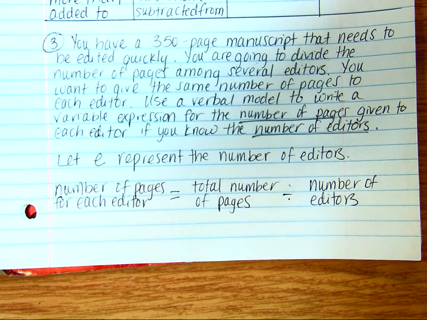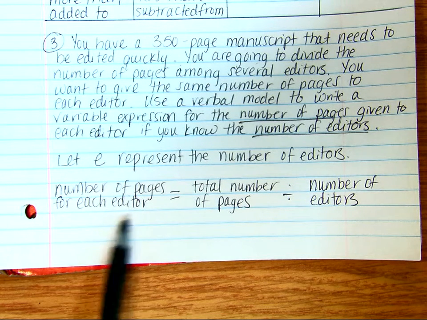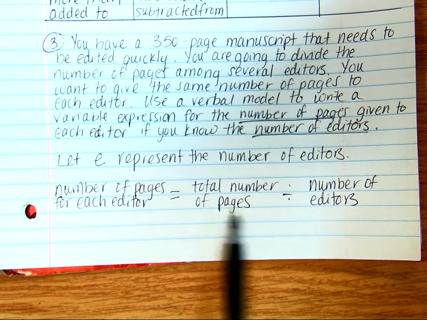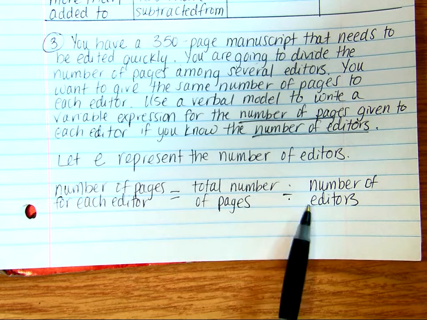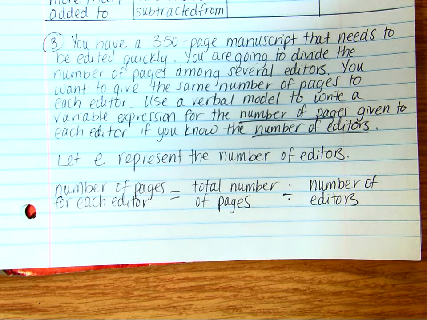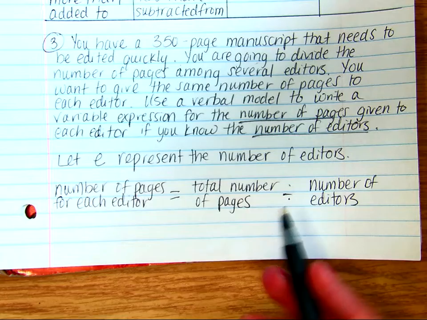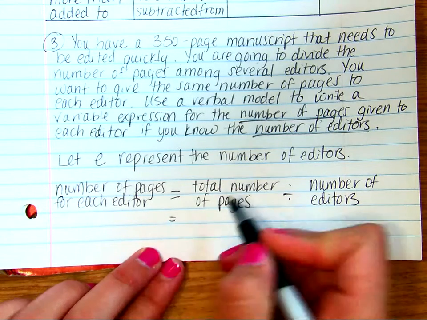Now the reason for that is, okay, we've got our total number of pages right here, and we're going to split them up into however many editors we have. So each editor is getting the same amount. We do know the total number of pages. They told us that in the problem. That was 350.